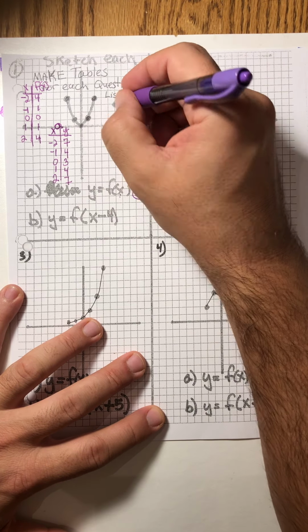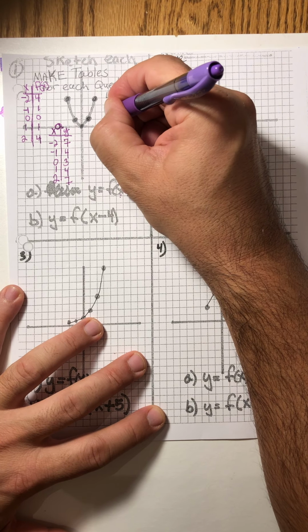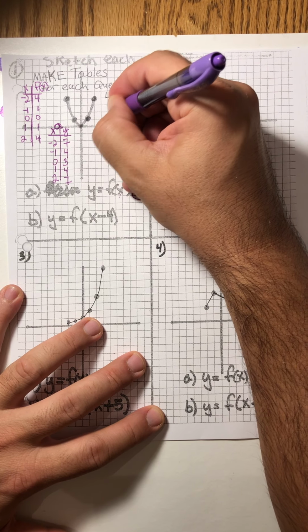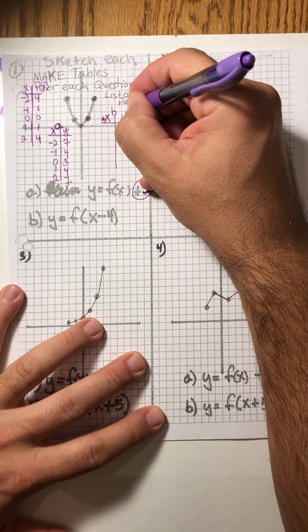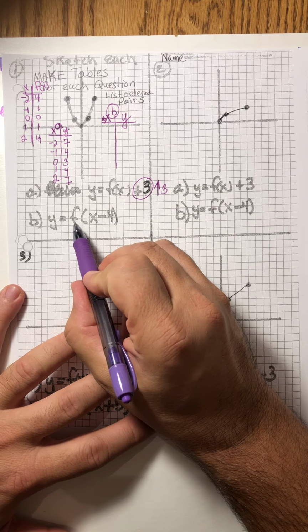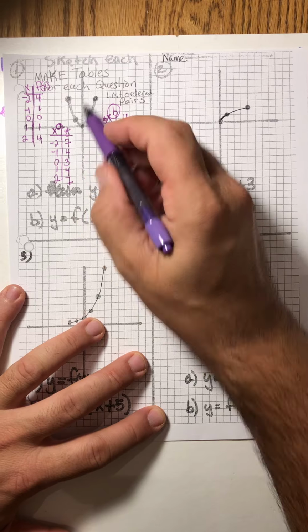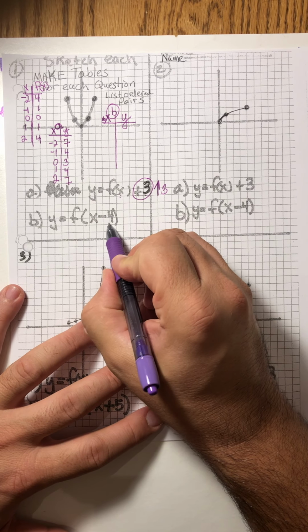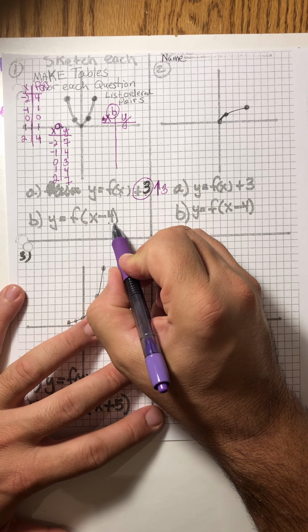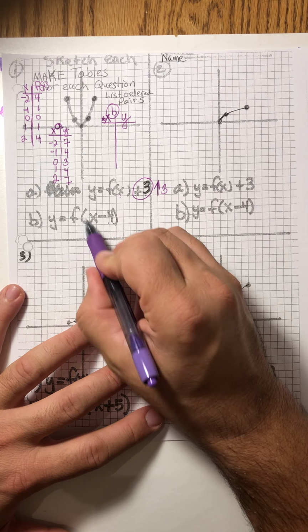Now B. I'll put the B here. Here's my x, here's my y. What does the B say to do? Well, it says take the original function f of x minus 4. That's inside the parentheses, and from the other day, what did we learn when you see this inside the parentheses?